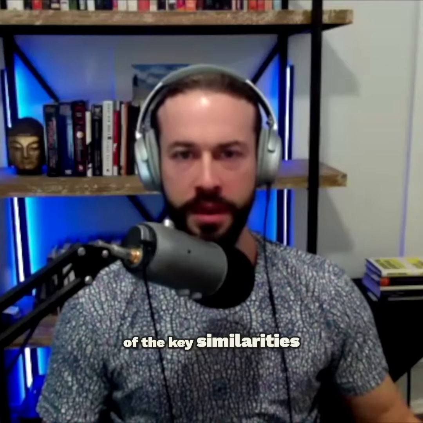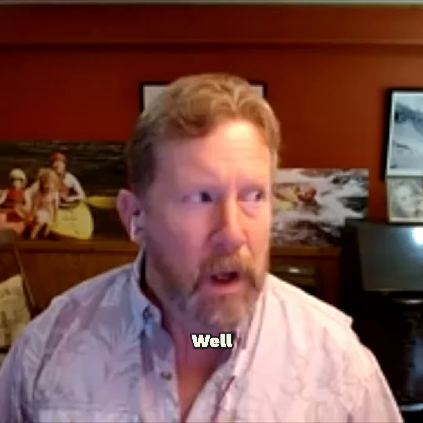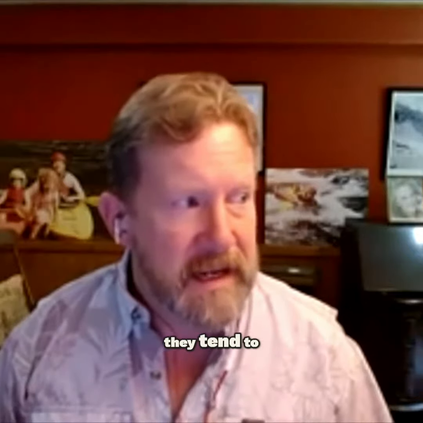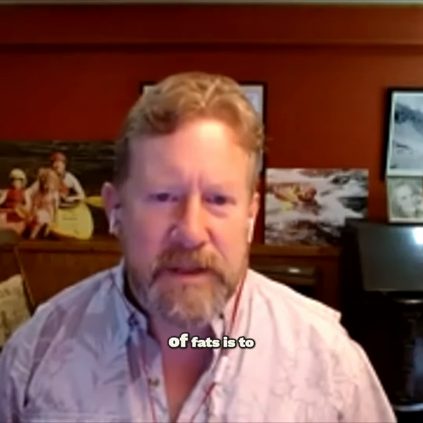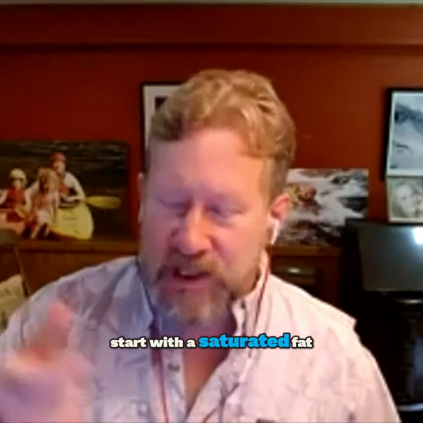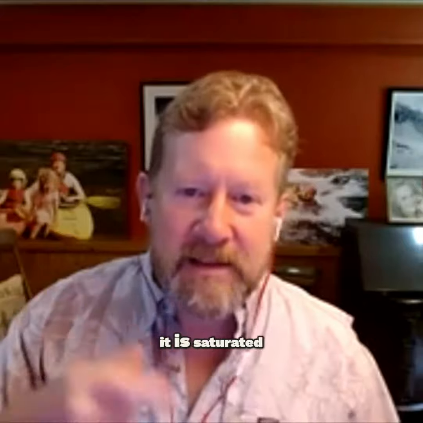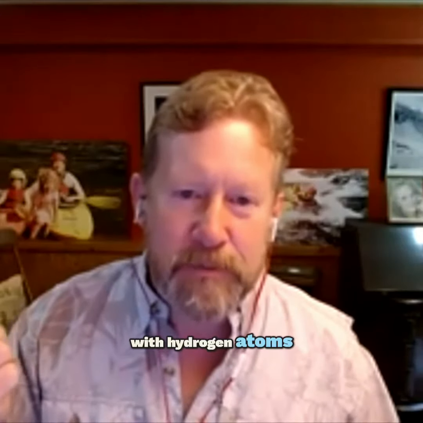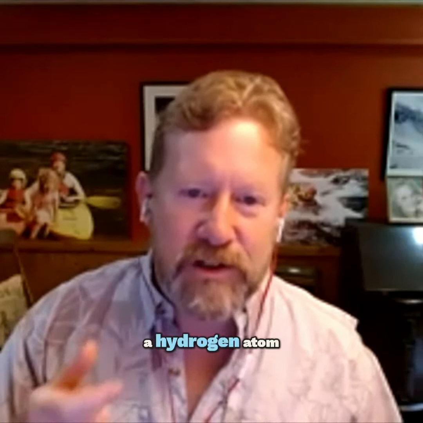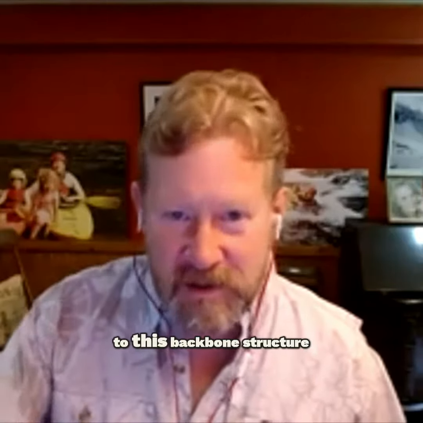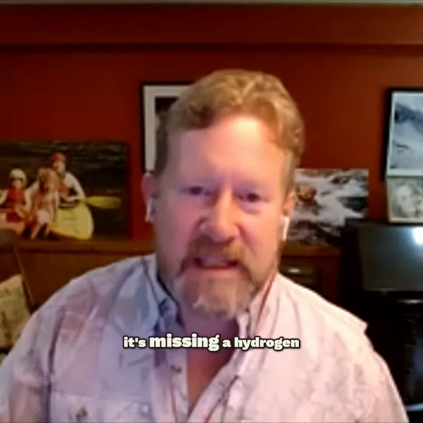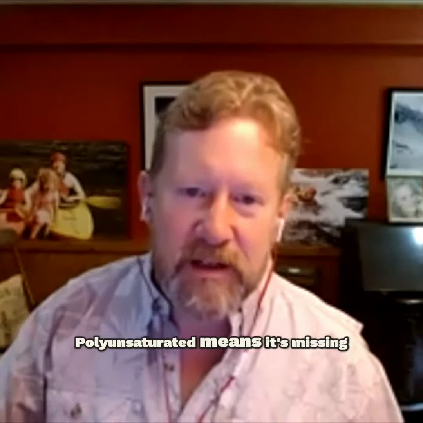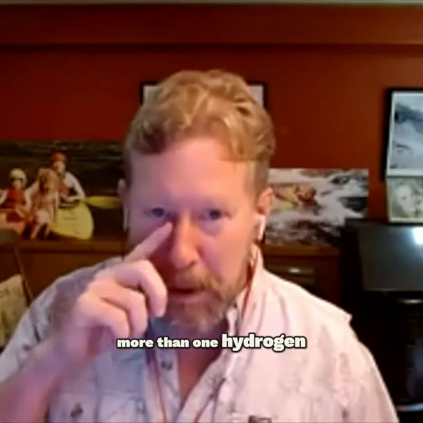What are some of the key similarities and differences between them? Well, I find the easiest way to understand the different types of fats is to start with a saturated fat, right? It is saturated with hydrogen atoms. Every opportunity for a hydrogen atom to attach itself to this backbone structure of carbons has been taken up. Saturated with hydrogen. Monounsaturated means it's missing a hydrogen. Polyunsaturated means it's missing more than one hydrogen, right?